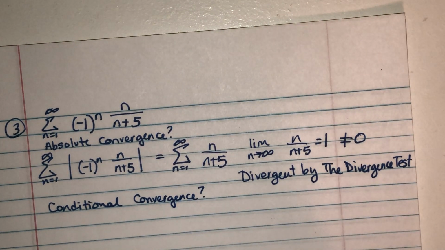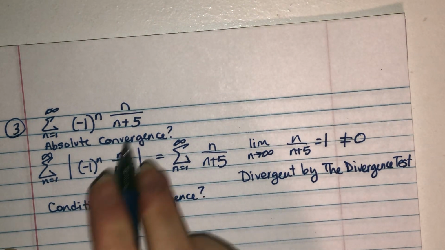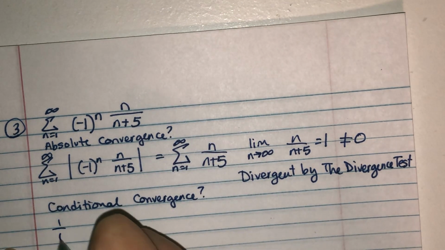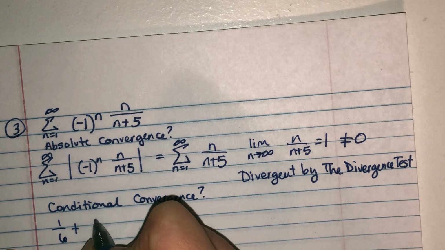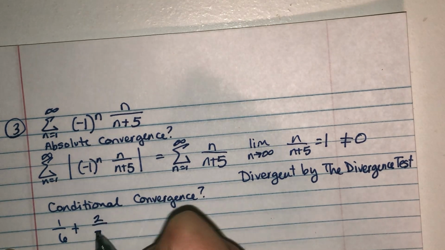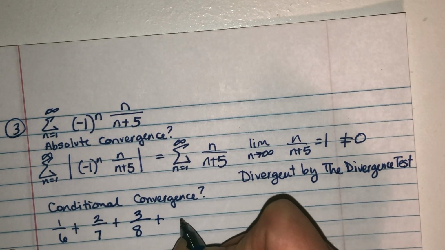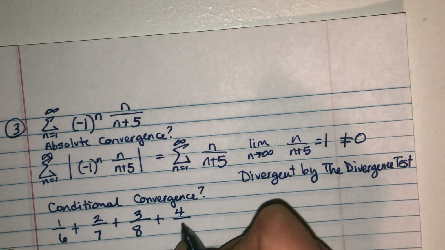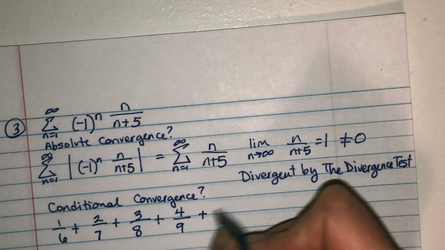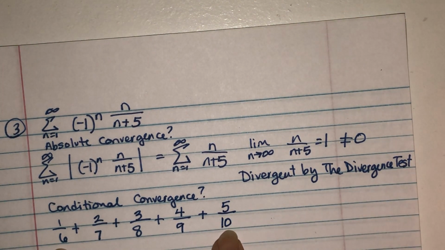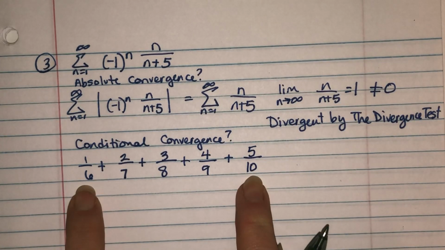So that's a two-step process. First, we need to check to see if the absolute value of the terms decreases. So if I put in 1s, because I'm starting my series at n equals 1, 1 over 1 plus 5 is 1/6. And then if I put in 2s, 2 over 2 plus 5 is 2/7. And then if I put in 3s, 3 over 3 plus 5 is 3/8. And then if I put in 4s, 4 over 4 plus 5 is 4/9. And then if I put in 5s, 5 over 5 plus 5 is 5/10. Wait a minute, this is a half. Is a half smaller than a sixth? These fractions are not getting smaller.